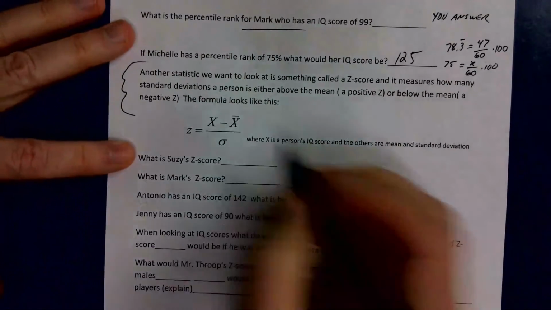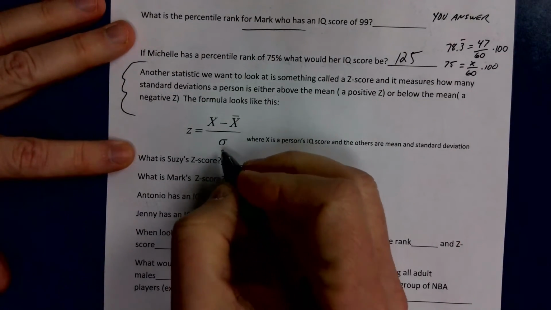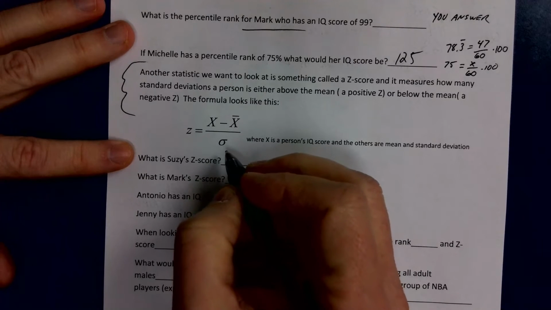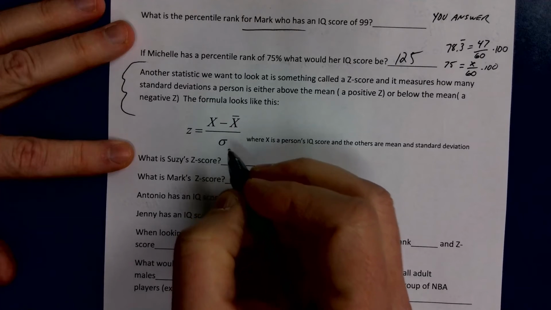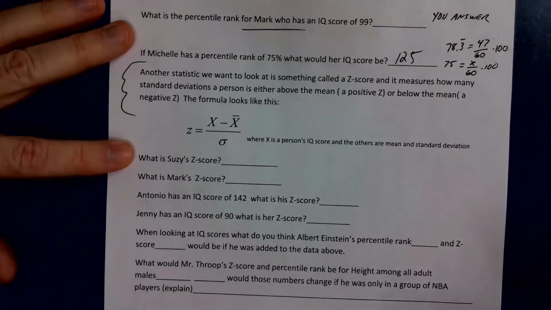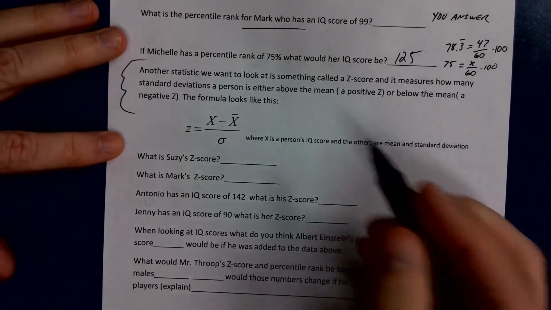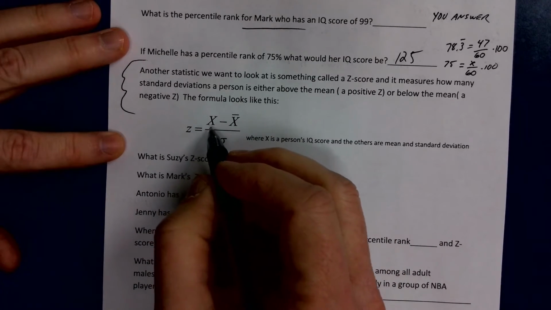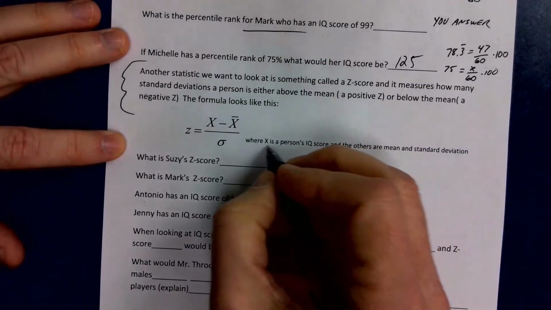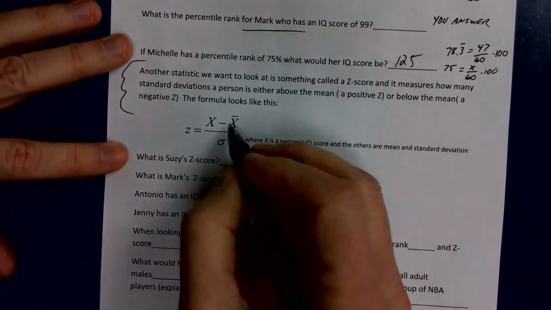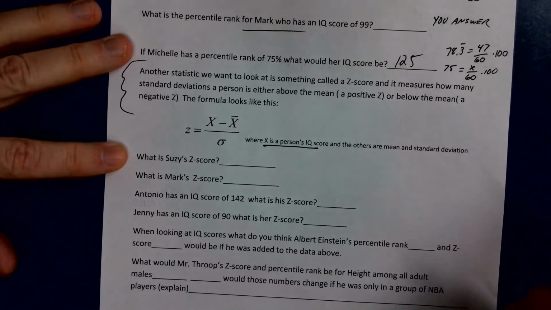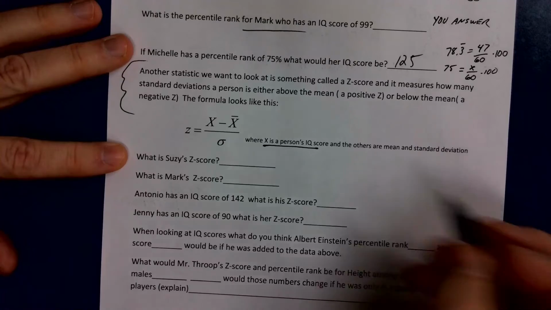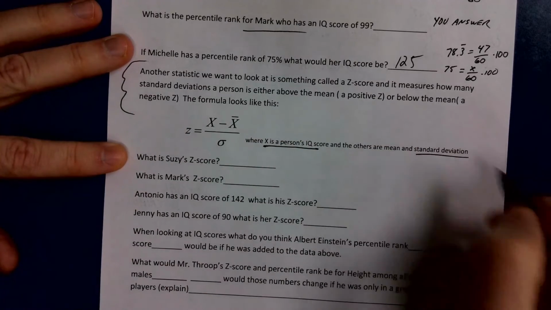A z-score. And this standard deviation, again, is something that I'm going to show you where it comes from and how it works in class tomorrow, or if this is a previous year, then you'll just know it from some other time. But a z-score is equal to x minus x bar, divided by sigma. So x is the actual score, the person's IQ. X bar, or mean, is the average. And then this little symbol is called the standard deviation.